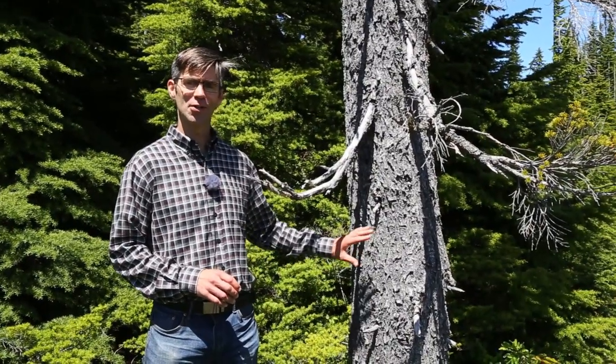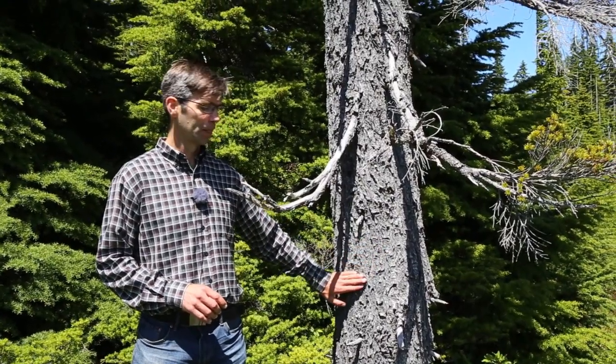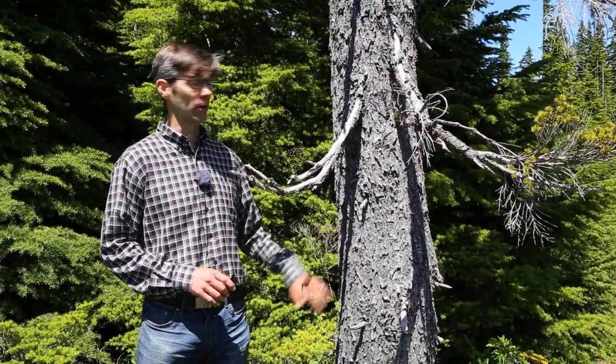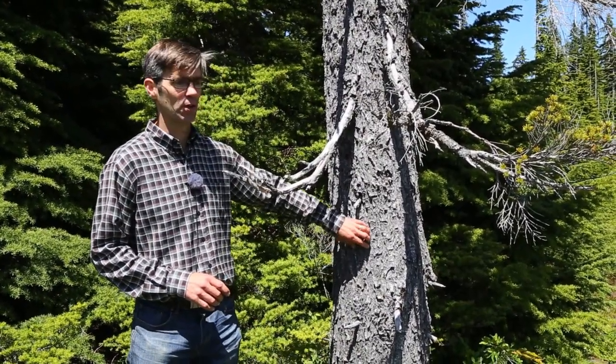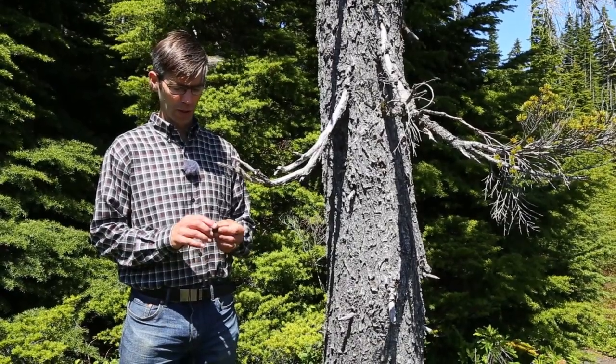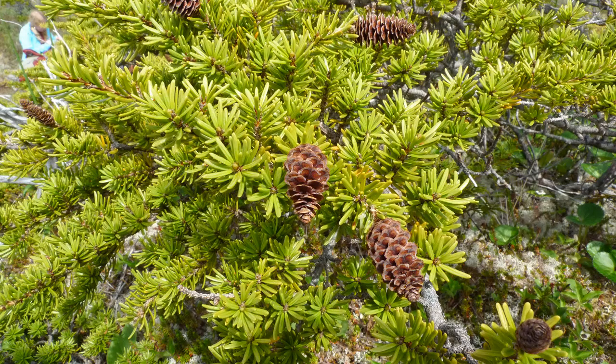Mountain hemlock bark is a little more deeply furrowed than western hemlock bark. I think it looks a little more like Douglas fir bark almost, except the blocks, the furrows, aren't typically quite as wide as they get on Douglas fir. And the cones are a lot longer than western hemlock. Mountain hemlock cones are usually at least an inch, sometimes up to 1.5 inches, whereas those of western hemlock are typically just half the size or less.